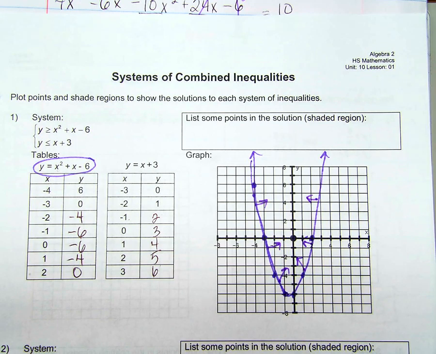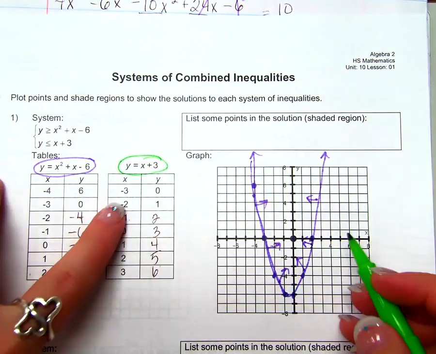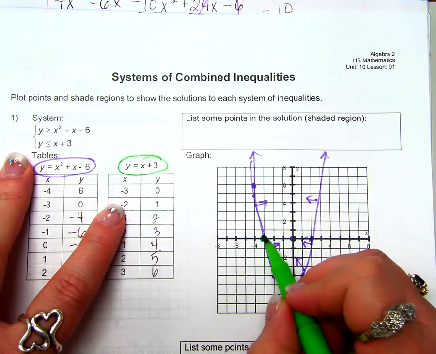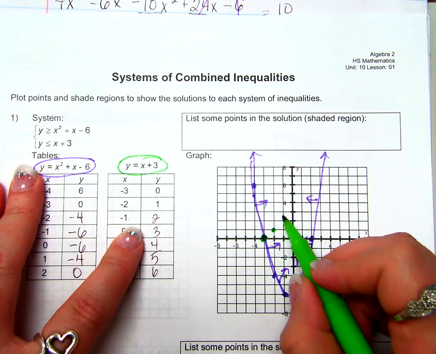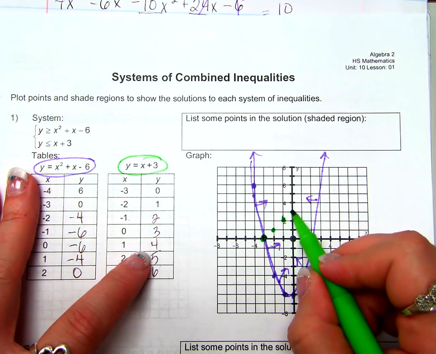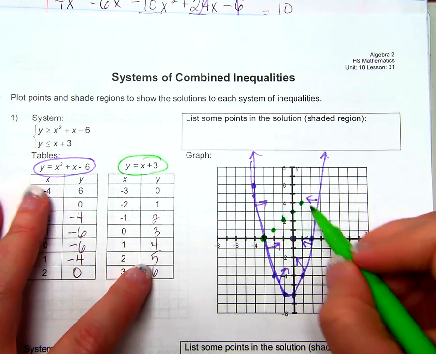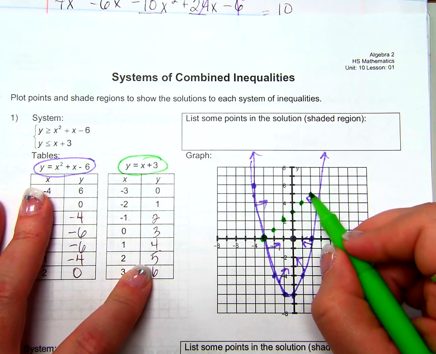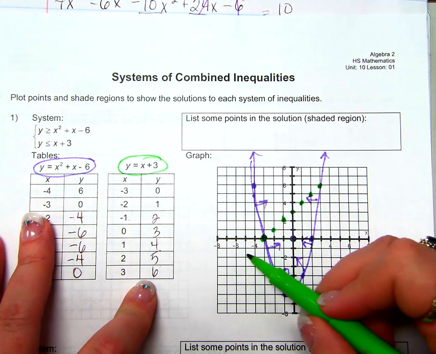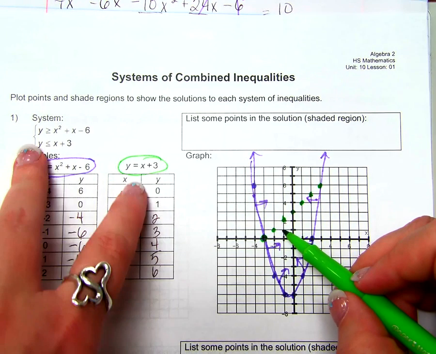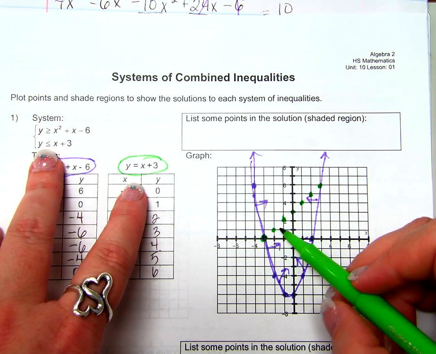Now, I'm not actually coloring yet, am I? Okay. Now let's graph the line. Negative 3, 0, negative 2, 1, negative 1, 2, 0, 3, 1, 4, 2, 5, 3, 6. Okay? Wait, is this one solid or dotted? Solid.